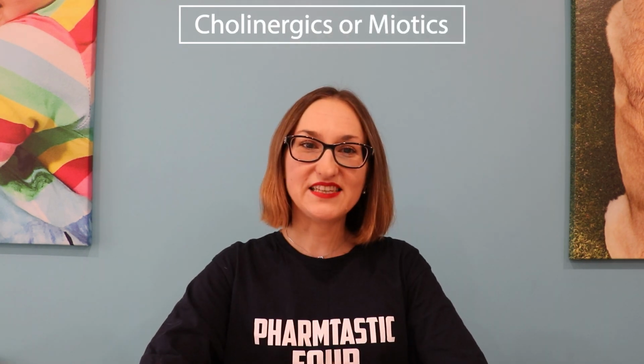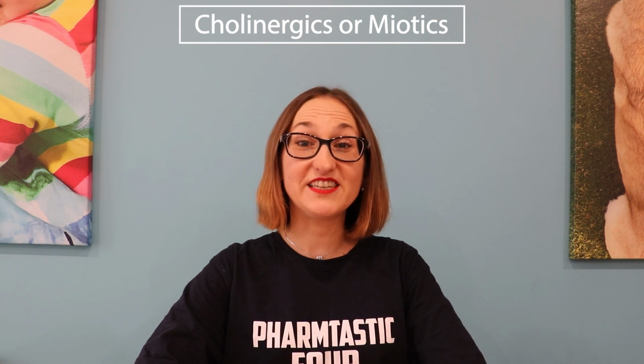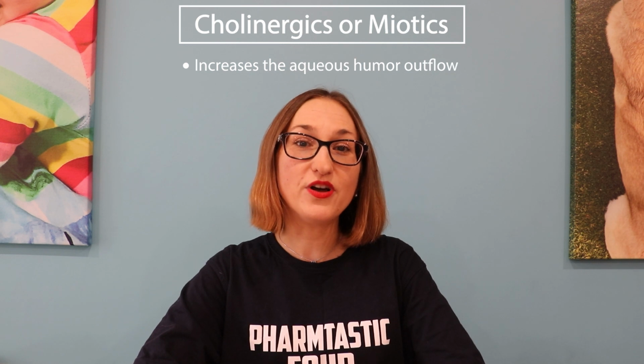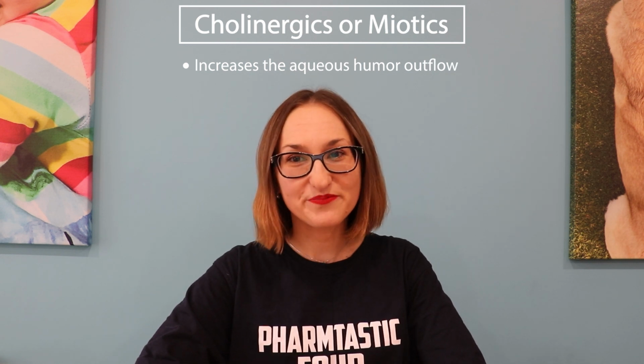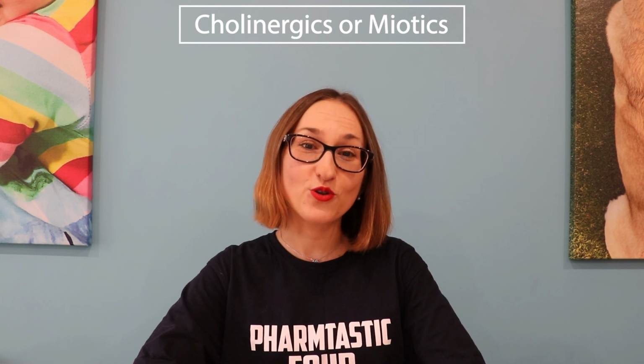Lastly, cholinergics or miotics. These are the third and fourth line treatment options. They constrict the ciliary muscle and therefore increase the aqueous humor outflow through the trabecular meshwork. They also cause miosis, leading to decreased vision in low light. We almost never see this medication in our practice. The only cholinergic available in our pharmacies is pilocarpine.